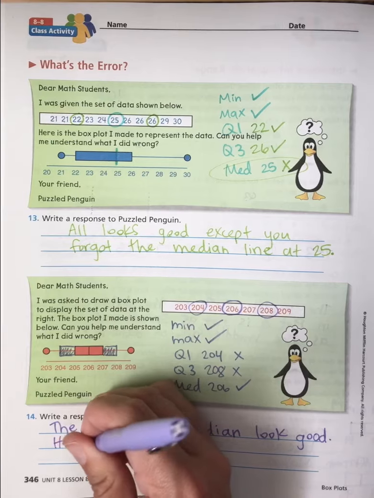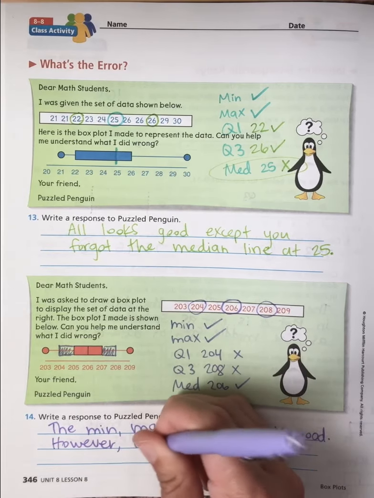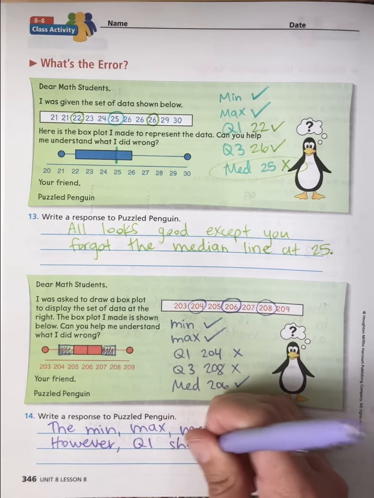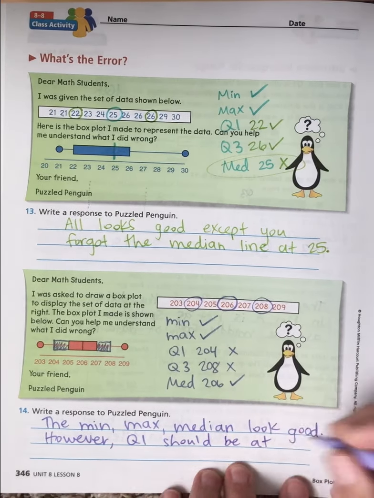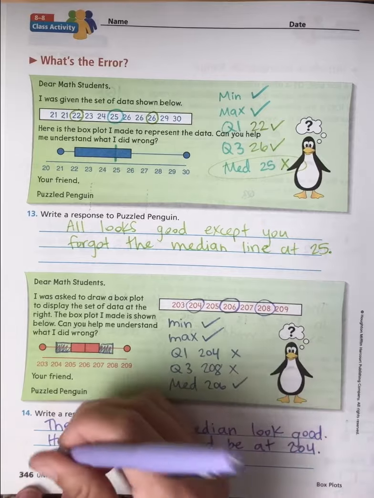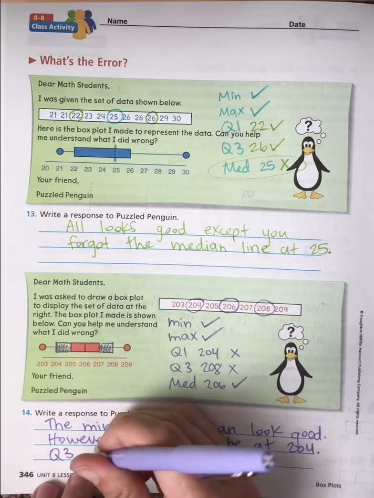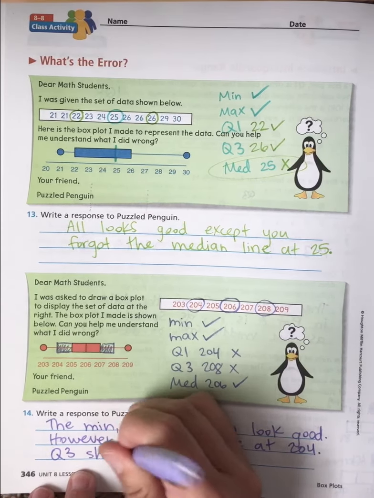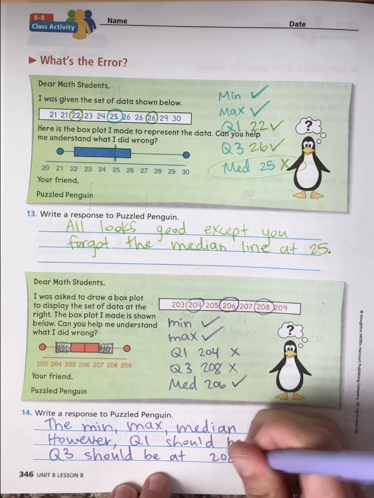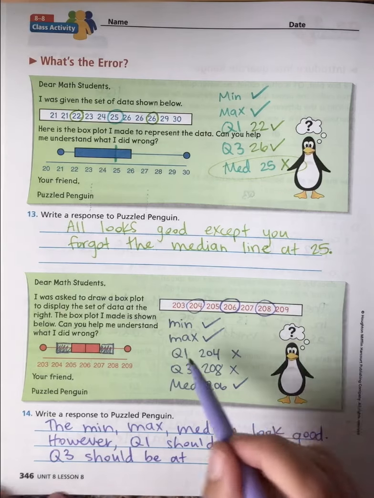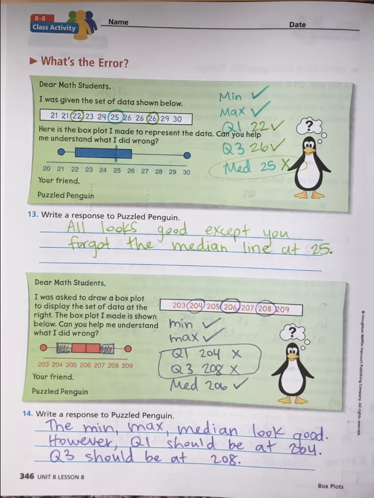However, quartile 1 should be at 204, and then quartile 3 should be at 208. So Puzzle Penguin messed up on the upper and lower quartiles, but everything else looked okay.